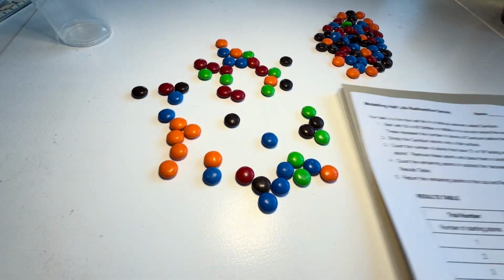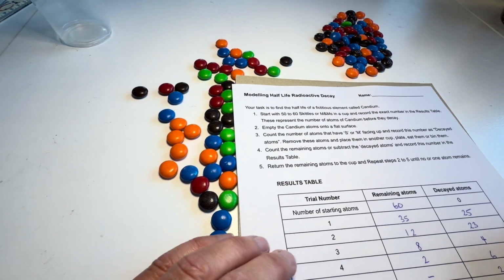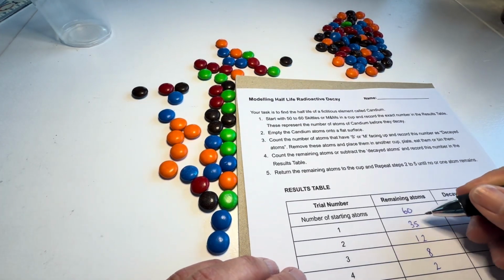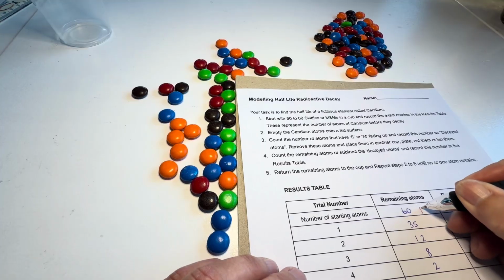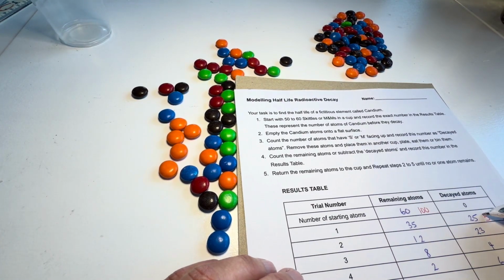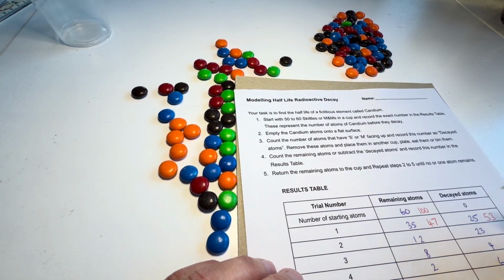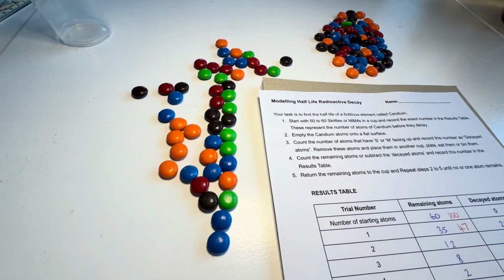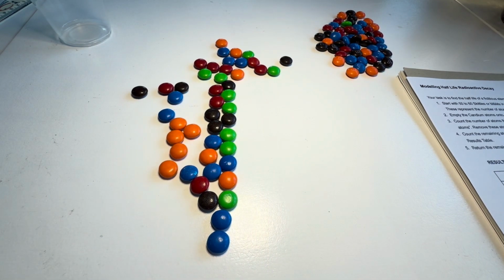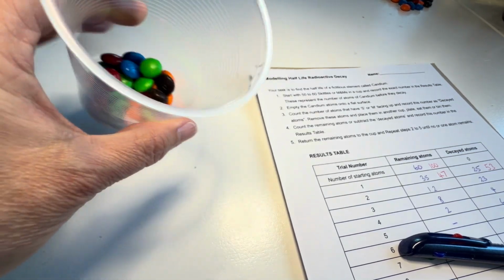So I write that as decayed. So we have 100 and 53 have decayed, which means there should be 47 left here that are undecayed. Alright, 47 atoms of Candium left.